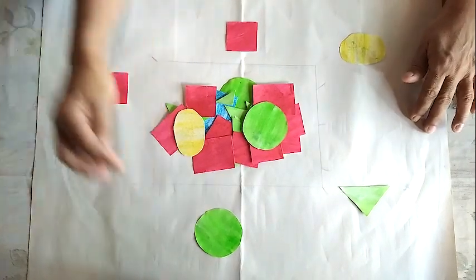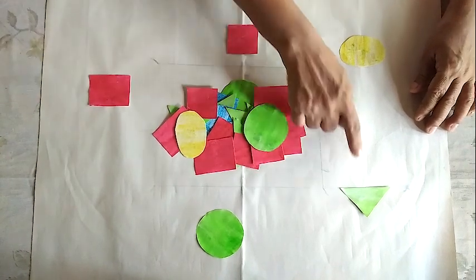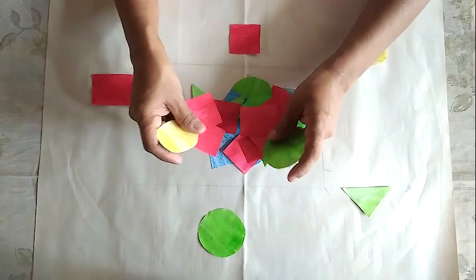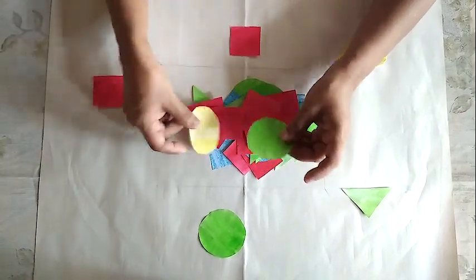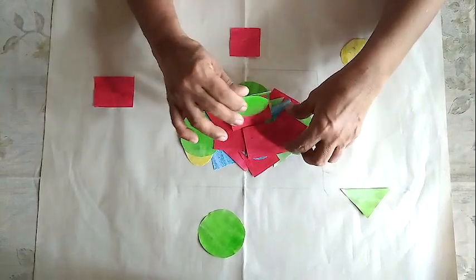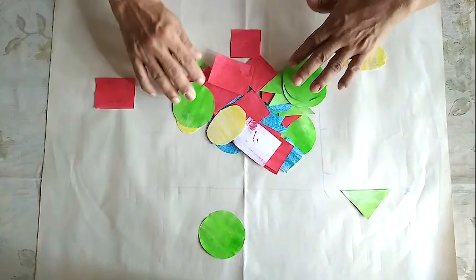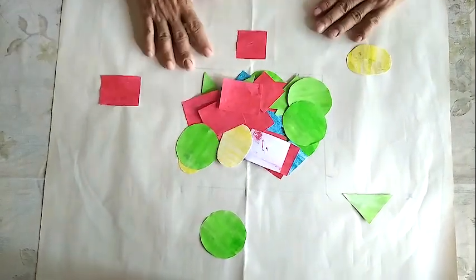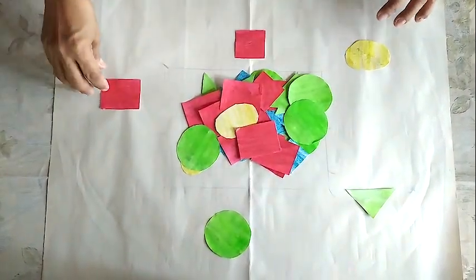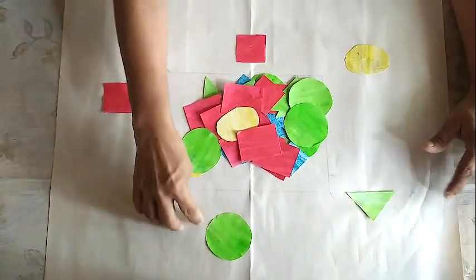Now here: circle, rectangle, square, oval, triangle. Here all the shapes are mixed up. There are ovals, circles, rectangles and squares and circles, all mixed up here. Now what we have to do is sort out the shapes and put them into the correct places. Okay, now we'll start from circle.